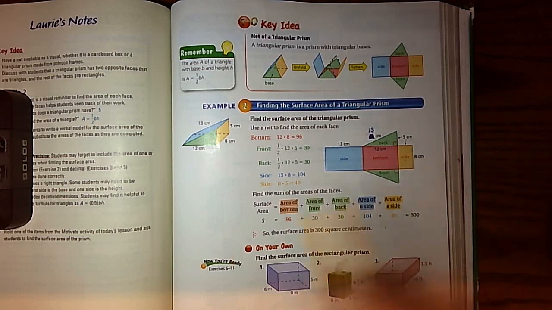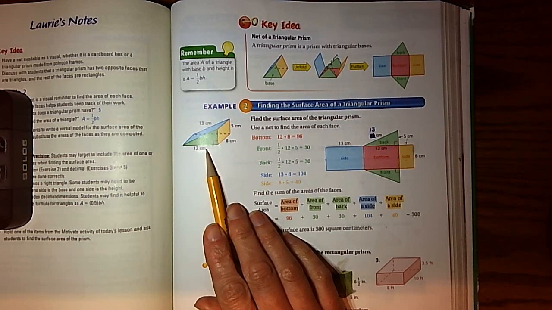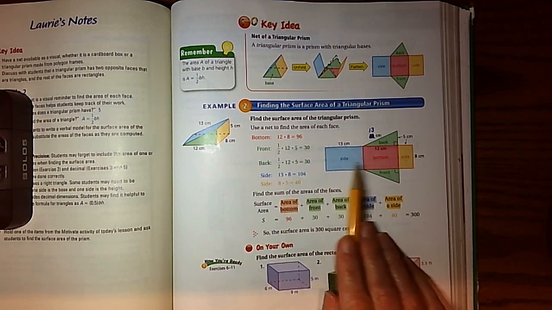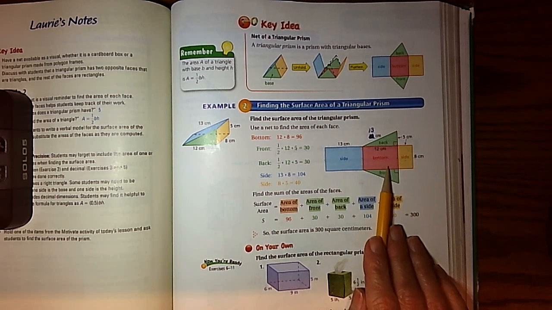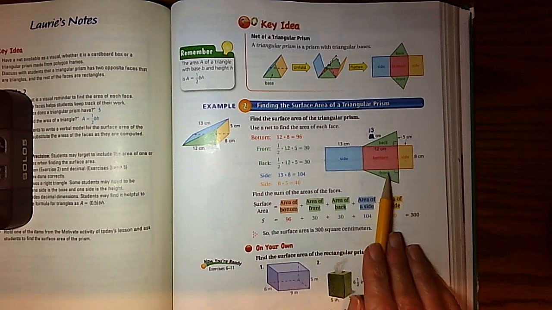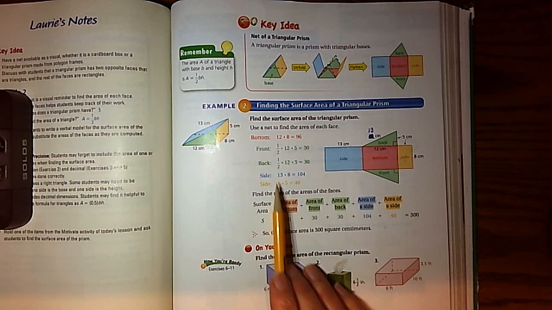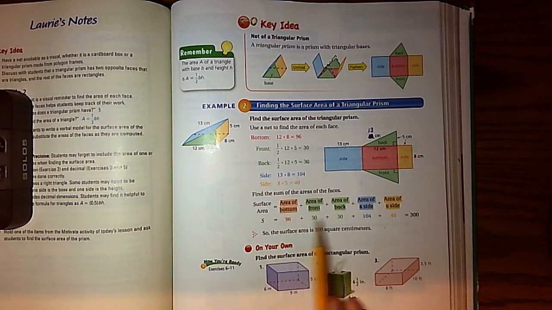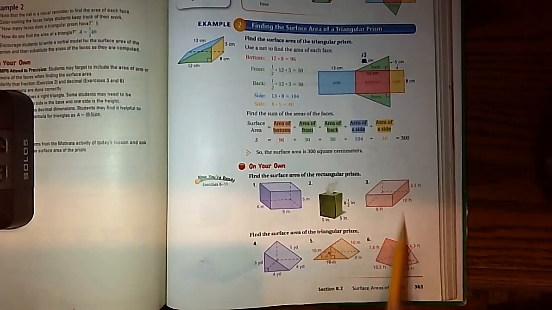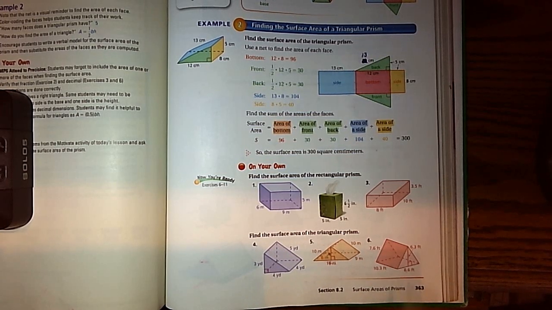Here is just another triangular prism. They unfolded it here. They found the area of all 5 faces. They color-coded everything, and then they just added everything up. So you can pause this, take your time and go through these pictures, make sure those dimensions are making sense to you. But I'm just going to go ahead and do a couple of these examples right at the bottom.